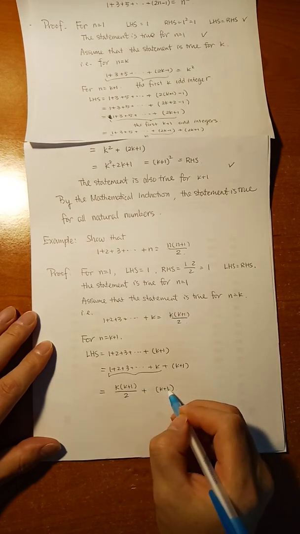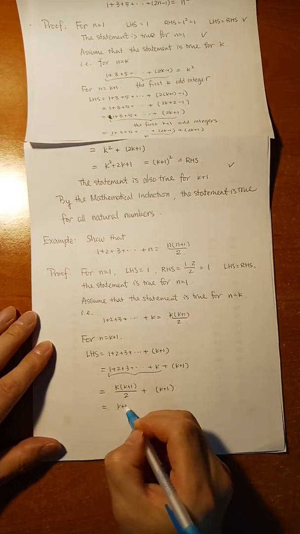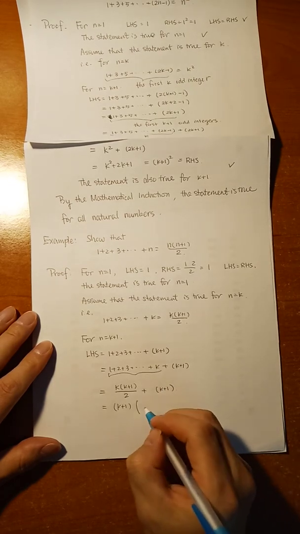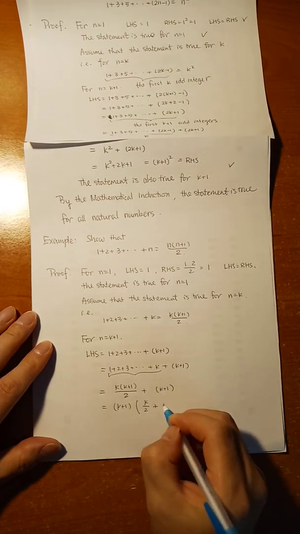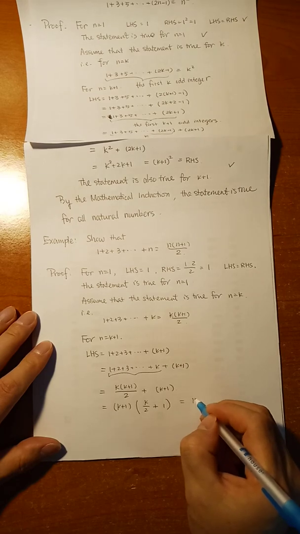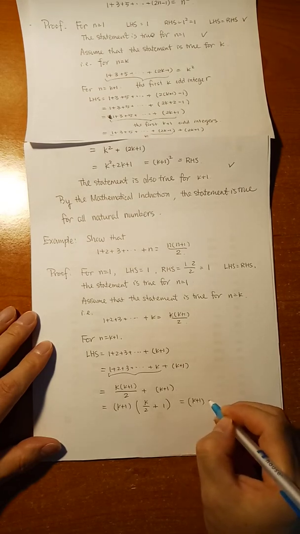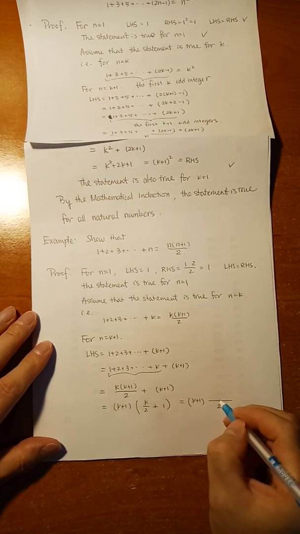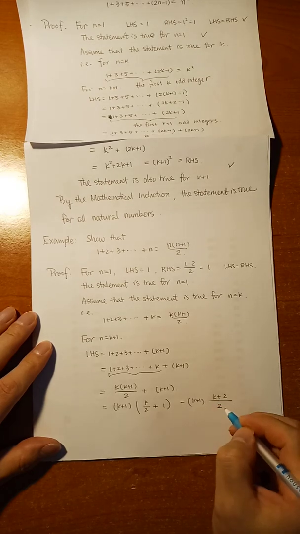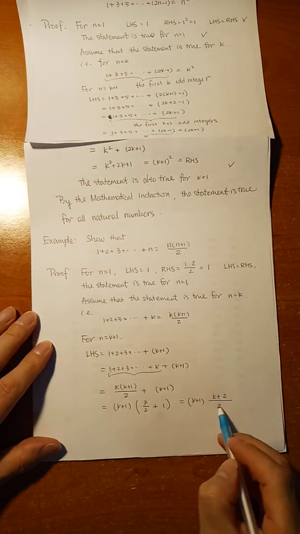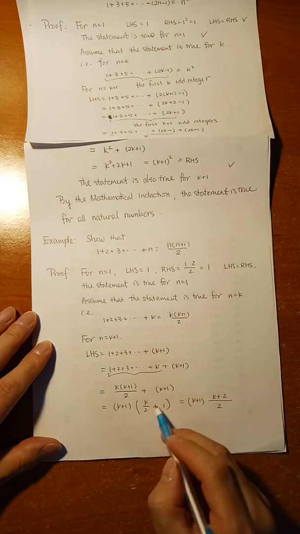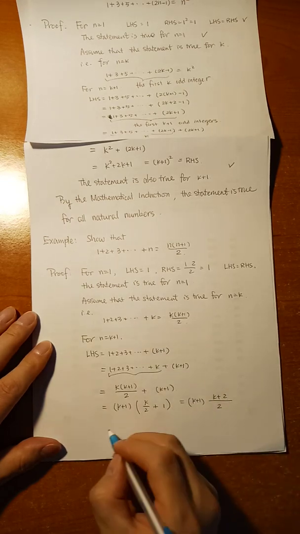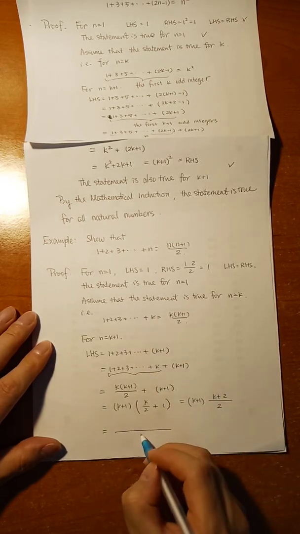Here it has a k plus 1, here we have k plus 1. You factor out k plus 1. Then this is k over 2 plus 1. So k plus 1 times (k over 2 plus 1). You find the common denominator, which is 2. So this is k plus 2, and the denominator is 2.